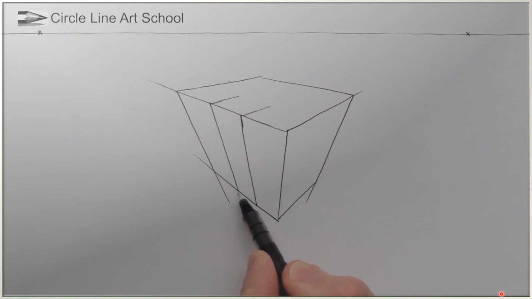All the lines in this drawing follow these basic principles of 3-point perspective.